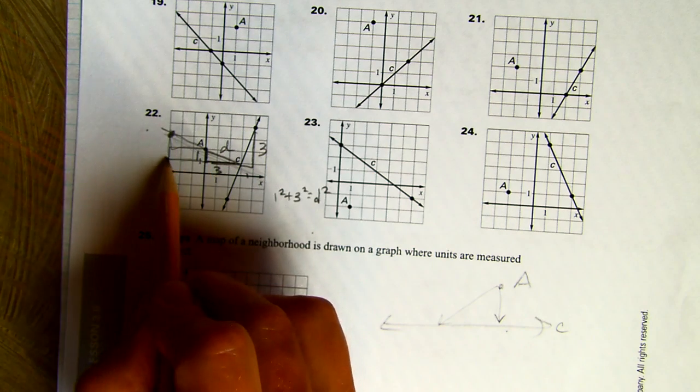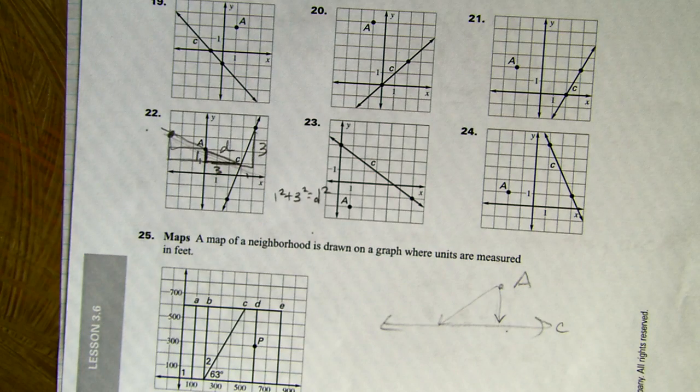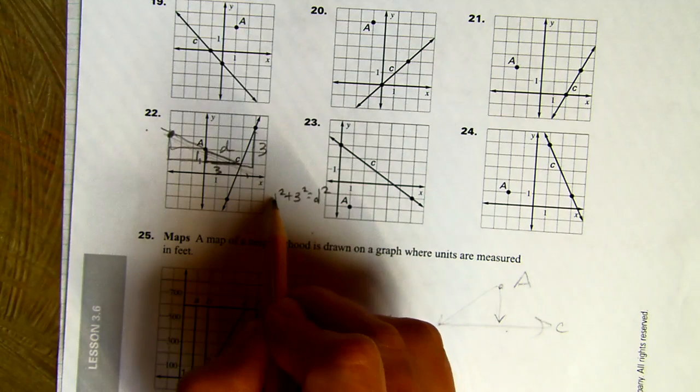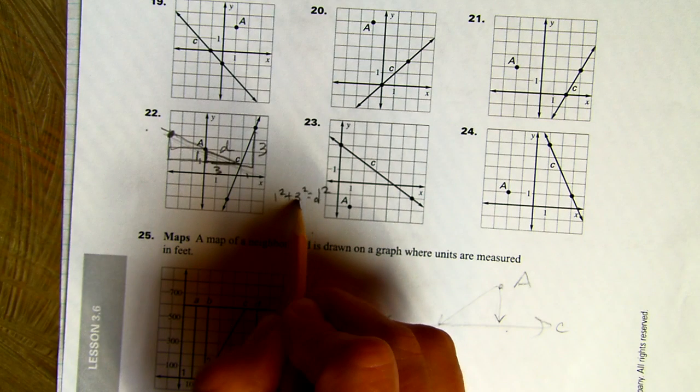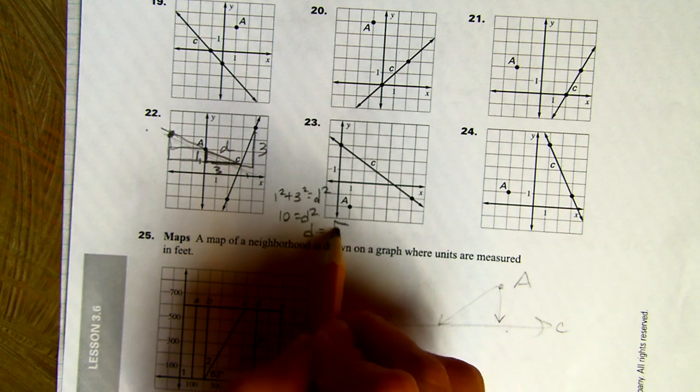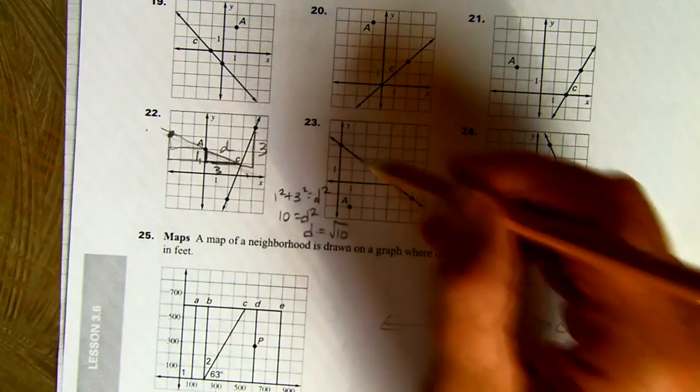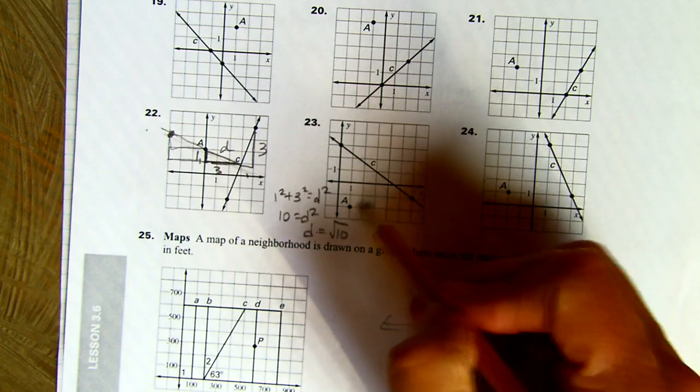But I'd still use Pythagorean theorem. 1 squared plus 3 squared is 10. So d squared equals 10. So d equals the square root of 10. That's how you'd go about doing that. Find the slope, draw the perpendicular, and then make your right triangle and use Pythagorean theorem. That's how we find distance.